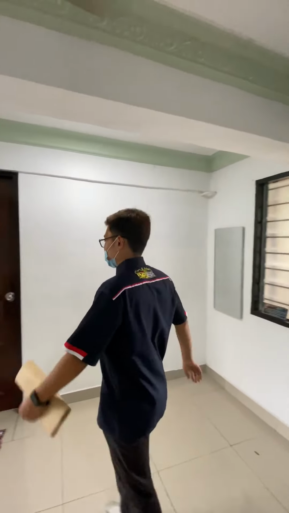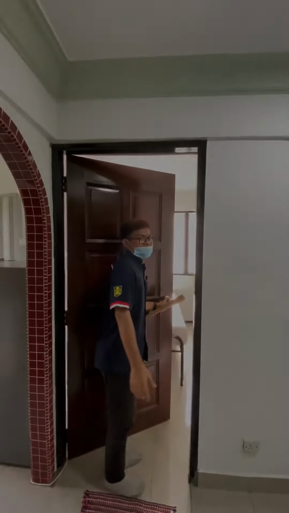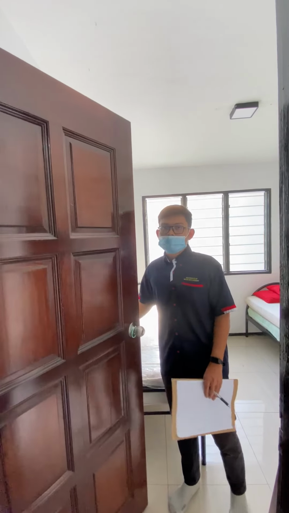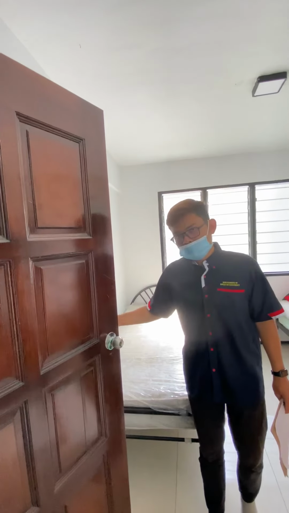Okay, so for your information, this house has 2 rooms and 2 bathrooms. Now we will go to inspect the first room. Let's go. So the door is still in good condition. The door works well. The lock also works well.